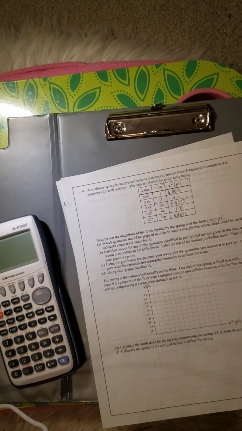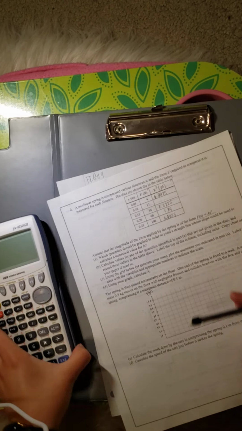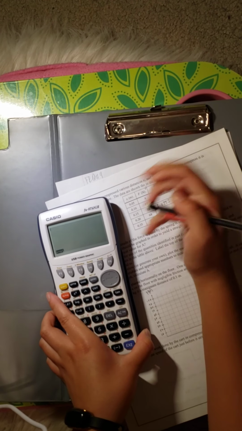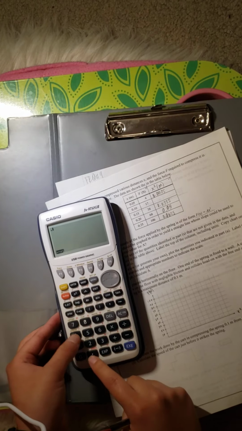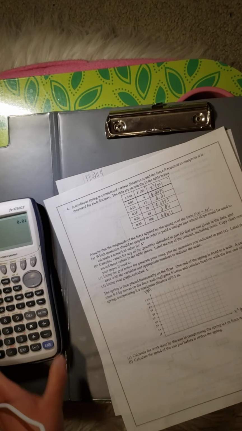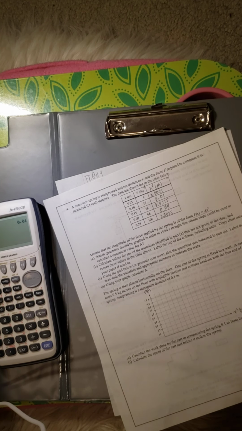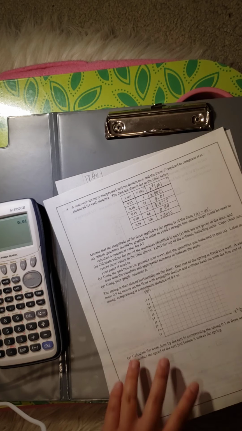Let's see. Looking at this, I realized I kept doing that throughout this. I kept writing them without their zeros. Did that there too. Okay. So, just going to plot these.